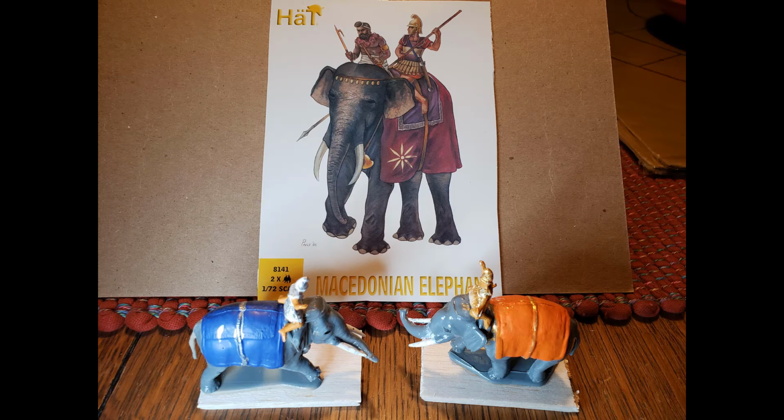Now the Carthaginians, which I'm not showing you a picture of, the only way you could get Carthaginian elephants is they were in a box of Carthaginian infantry, about 80 people. And it was about $14.95 for the whole pack. They didn't require anything. They were the solid elephant, and you just put the castle on top of them. In this case, they did not have a castle. They had a Macedonian spearman sitting on the top, and I just decided not to use them.